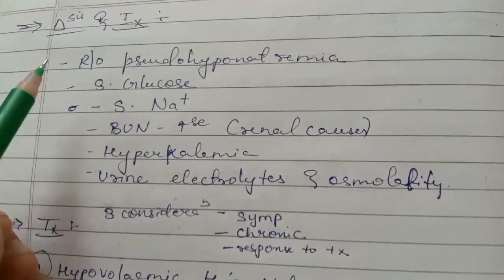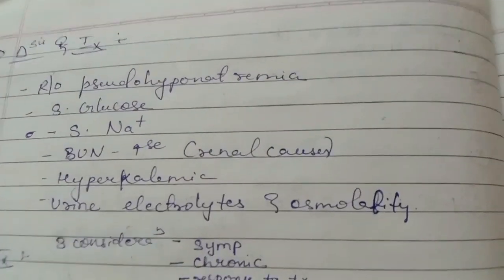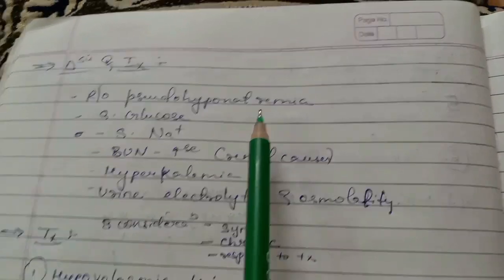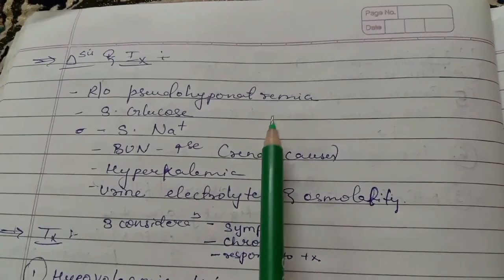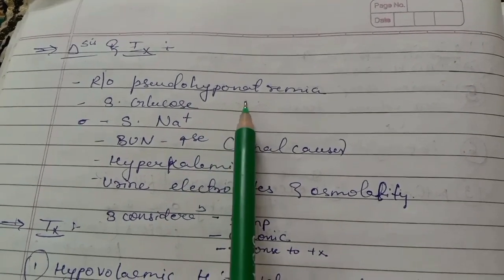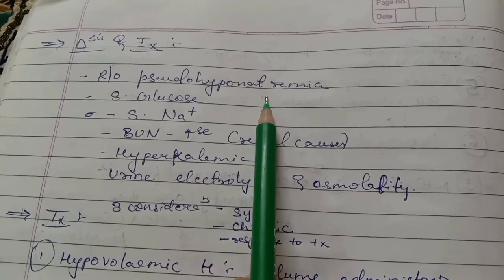So what are the investigations? First, we need to rule out pseudo-hyponatremia. Pseudo-hyponatremia occurs because of hyperproteinemia or hyperlipidemia. Why does this happen?